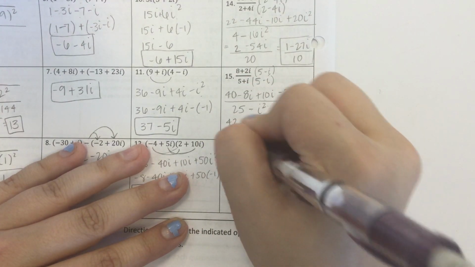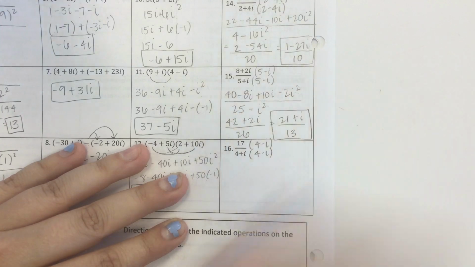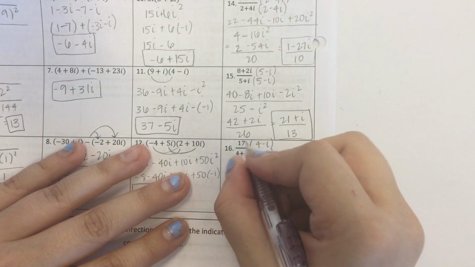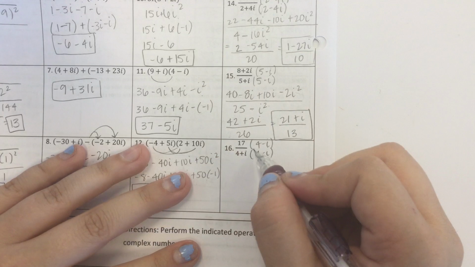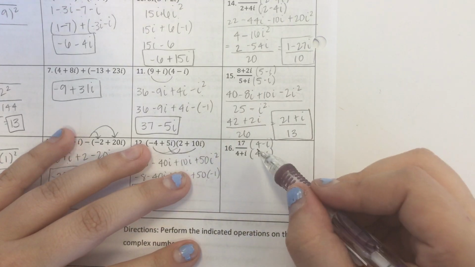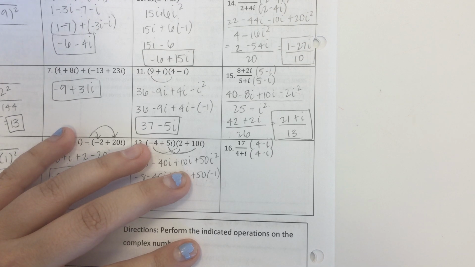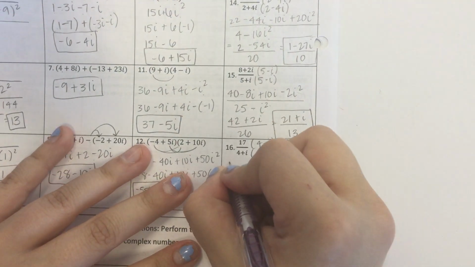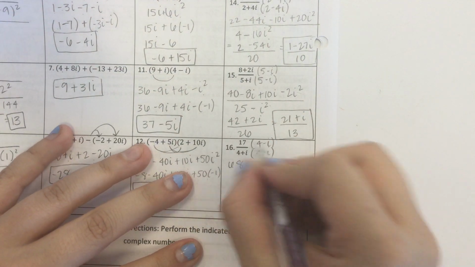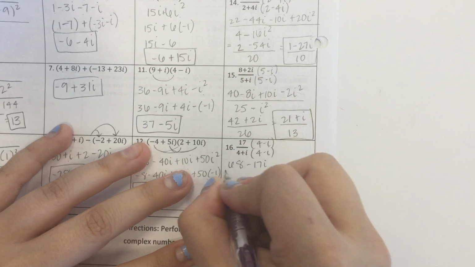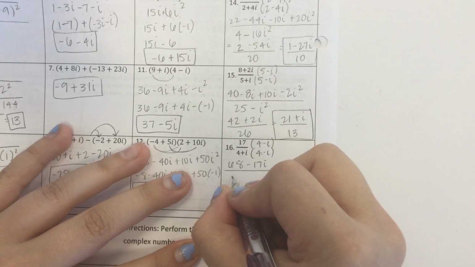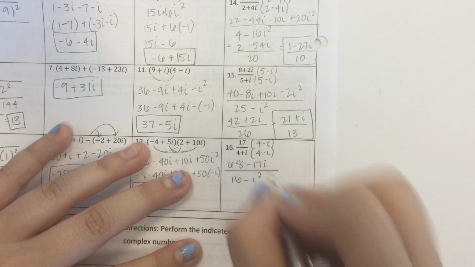And your last one here, we're just going to do the exact same thing we've been doing. 4 minus i, 4 minus i. And here we go. 17 times 4 is, let's see, I want to say 60. No, it's going to be like, let's figure this out. 17 times 4, 68. I was right, 68. And then minus 17i. 4 squared is 16 minus i squared.